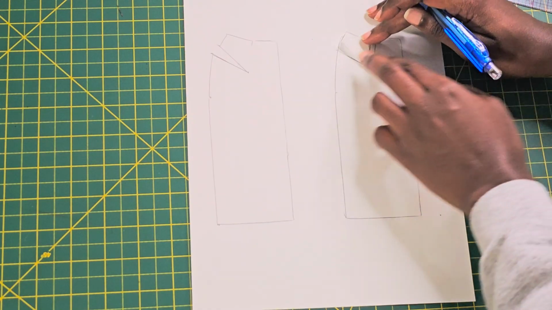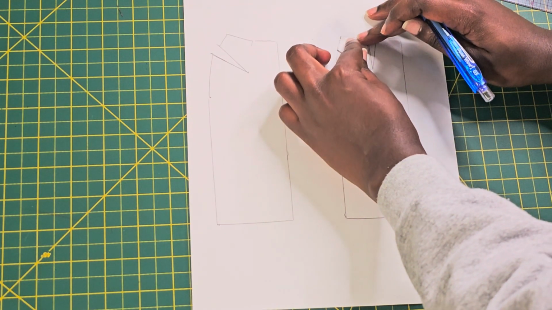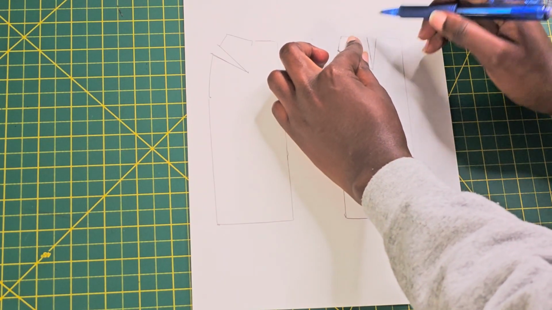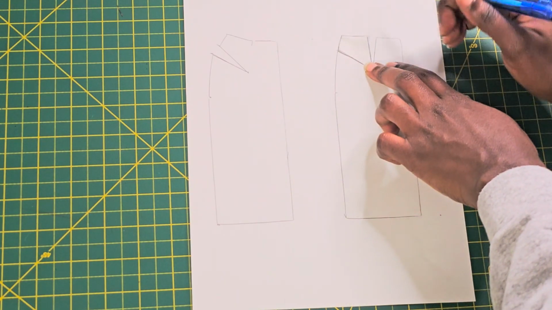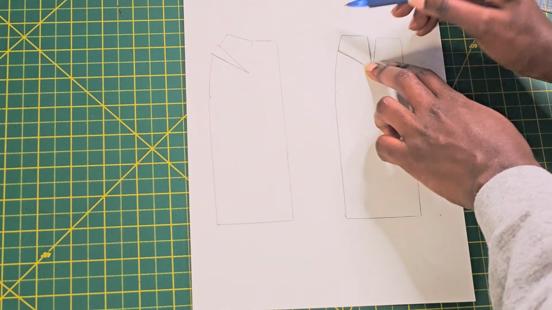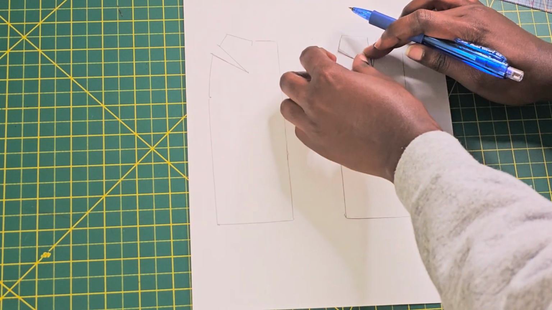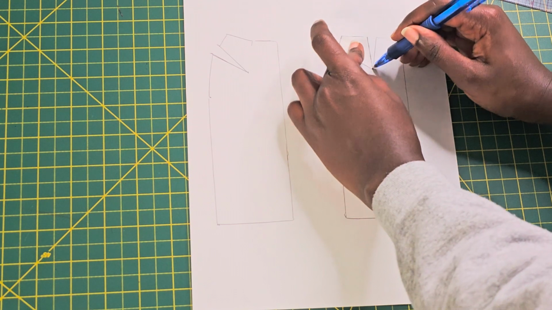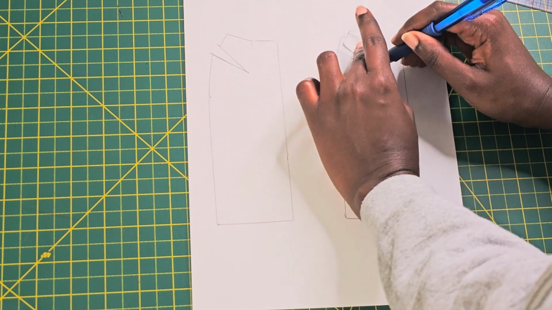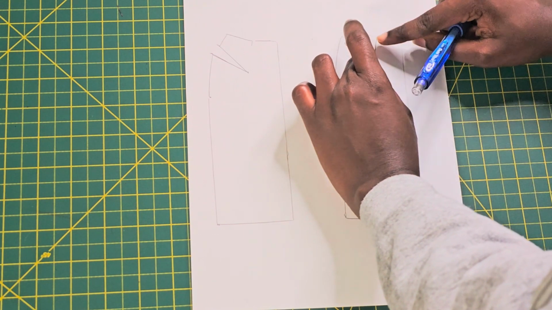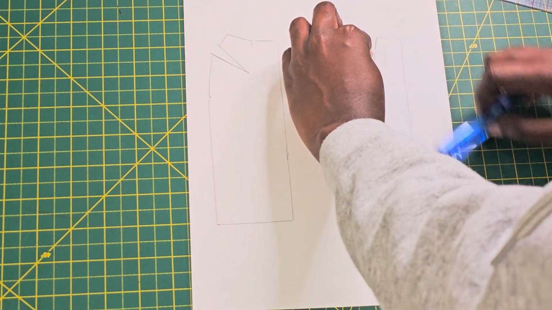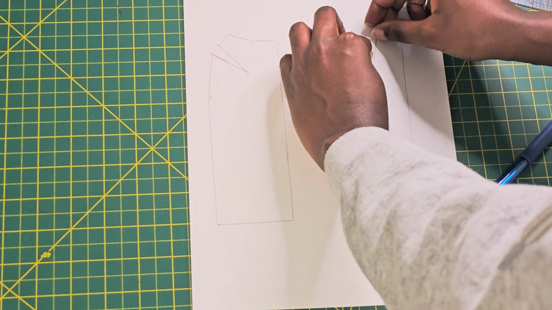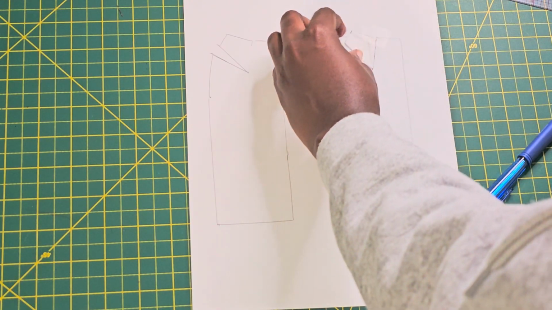I'll hold it. Make sure I'm holding the paper with my pencil. And basically we just want to close up so that our dart transfers to the side. So I'm going to hold it with my pencil and then move it, close it. Once that is done, I'm going to tape it down so it doesn't move.